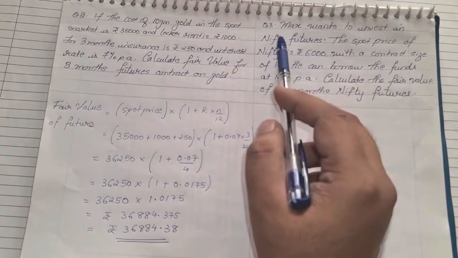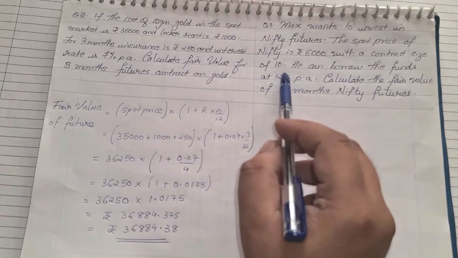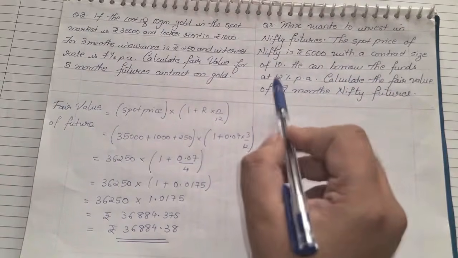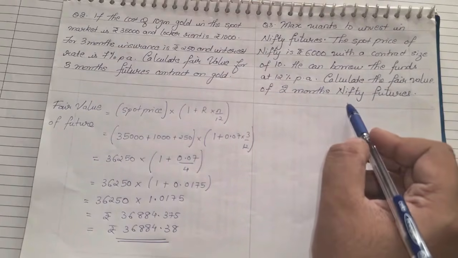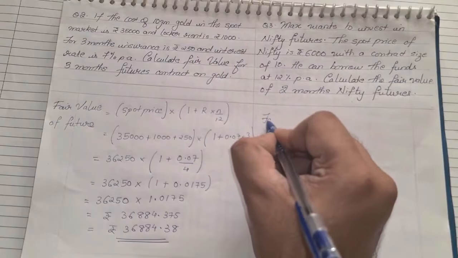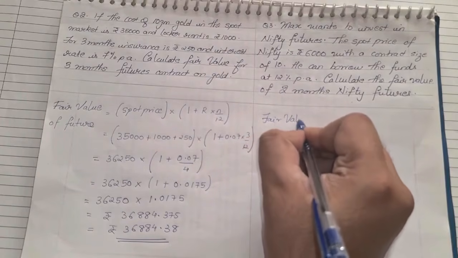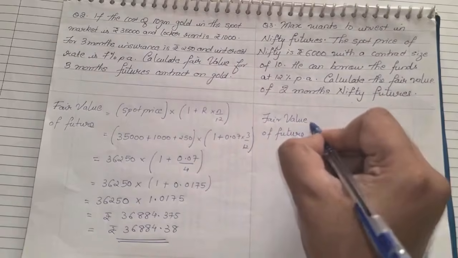Max wants to invest in Nifty futures. The spot price is 6,000 with a contract size of 10. He can borrow the funds at 12% per annum. Calculate the fair value of 2 months Nifty future. Again, nothing new, it's the similar way. So first we'll find the fair value of future.